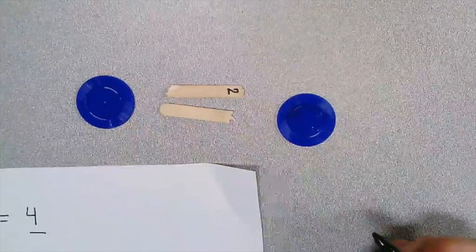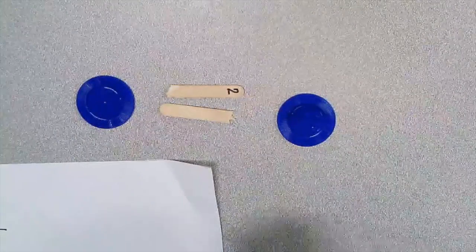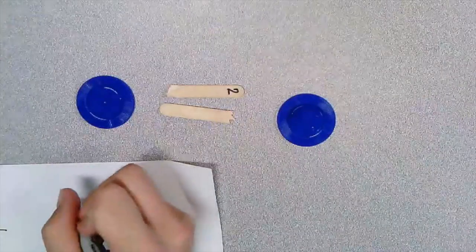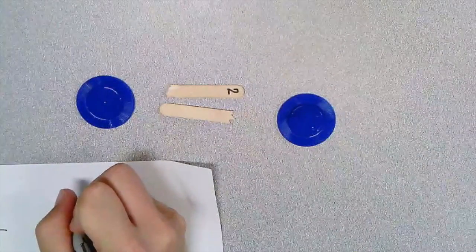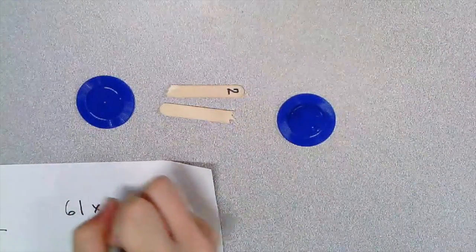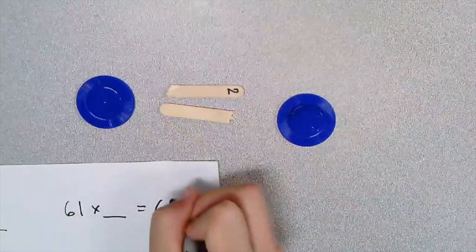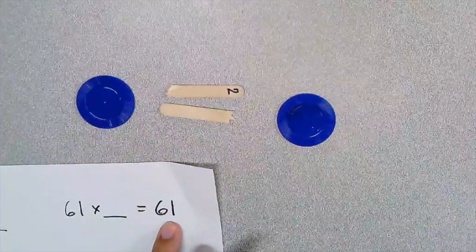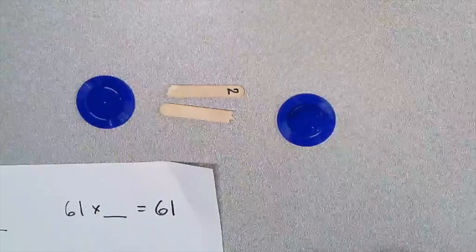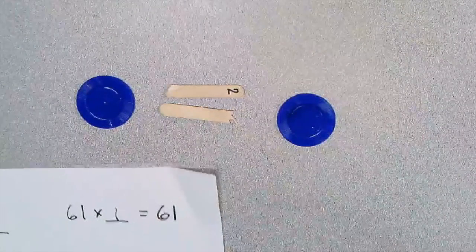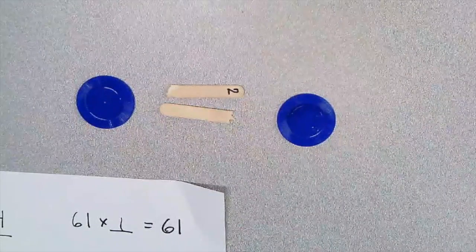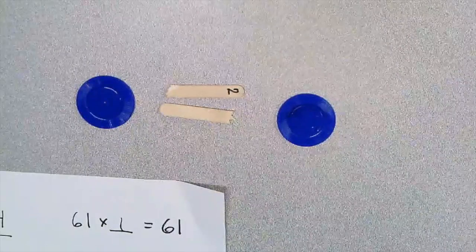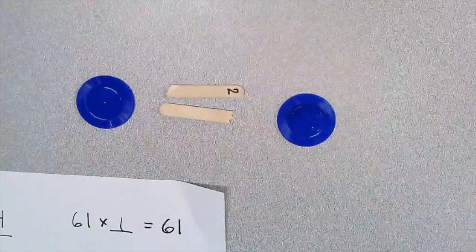So the identity property of multiplication says that, let's say that my number was 61 and I want to stay the same, so I want to stay a 61. I can multiply myself times 1. So the identity property of multiplication says any number times 1 still equals itself.